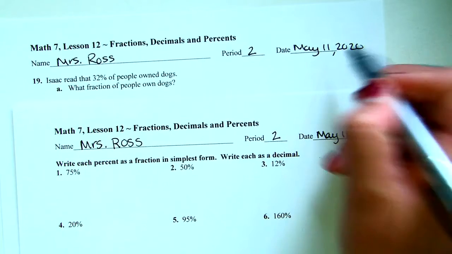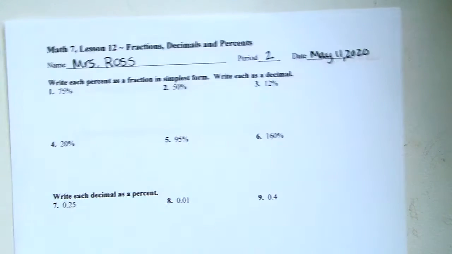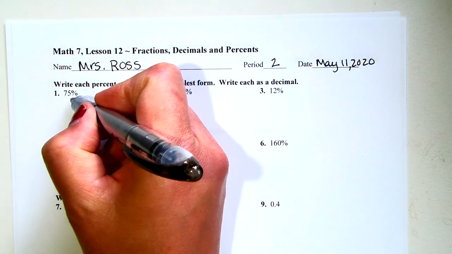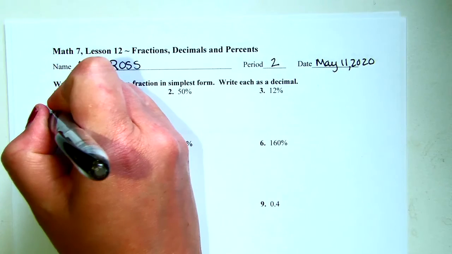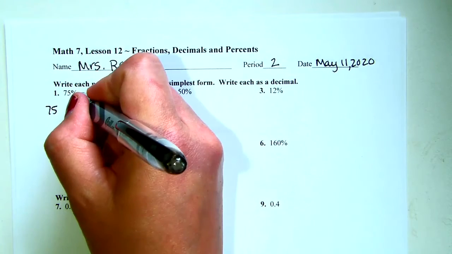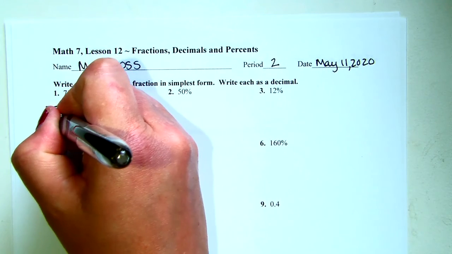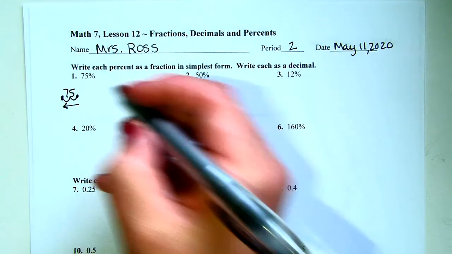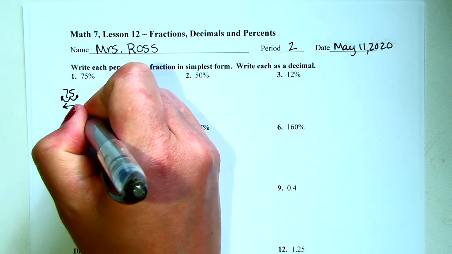All right, so here we go. We are beginning by writing each percent as a fraction in simplest form, and we're writing each as a decimal. It's going to be a little easier, at least for me, to begin by transforming all of these percentages into a decimal. So starting out, if I have 75%, remember we drop our percent, we put a decimal, we move our decimal 2 places to the left, leaving us with 0.75. So our decimal version is 0.75.